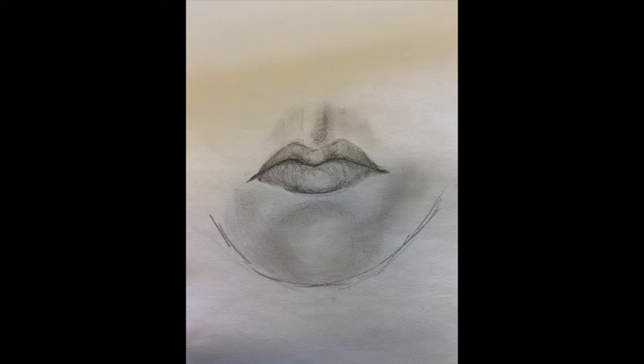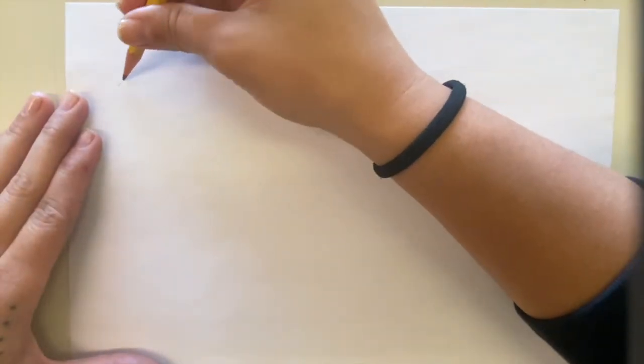Hi everybody! In this video, I'm going to show you how to draw a realistic mouth. Just like in other step-by-step videos, you can pause and play as much as you need to keep up with the instructions. Remember to use your growth mindset and have fun with it. You just need a pencil and paper for today.